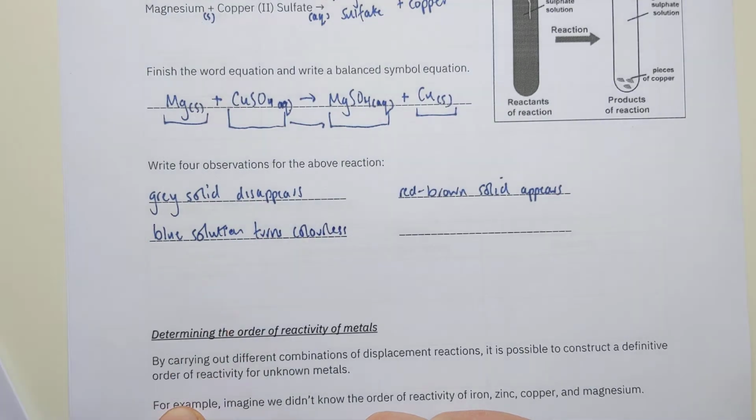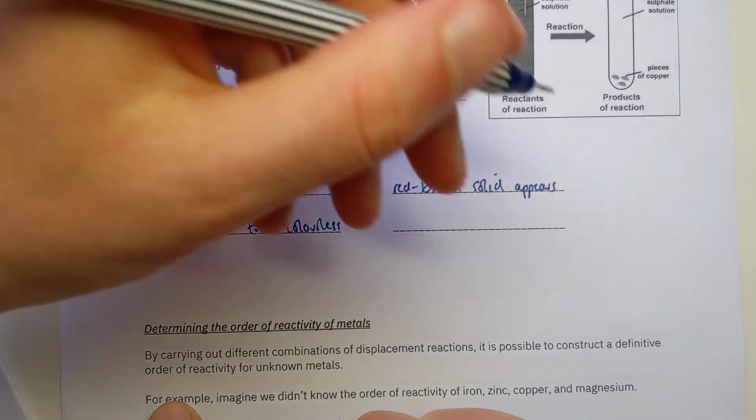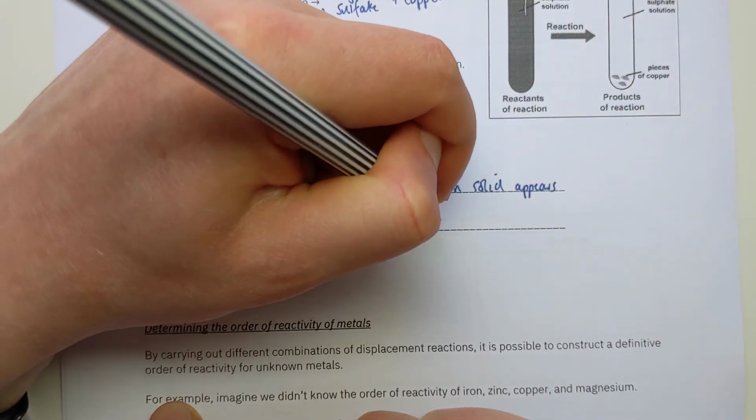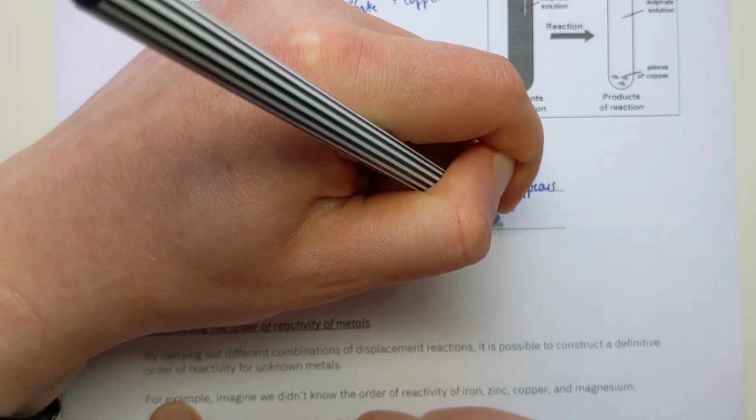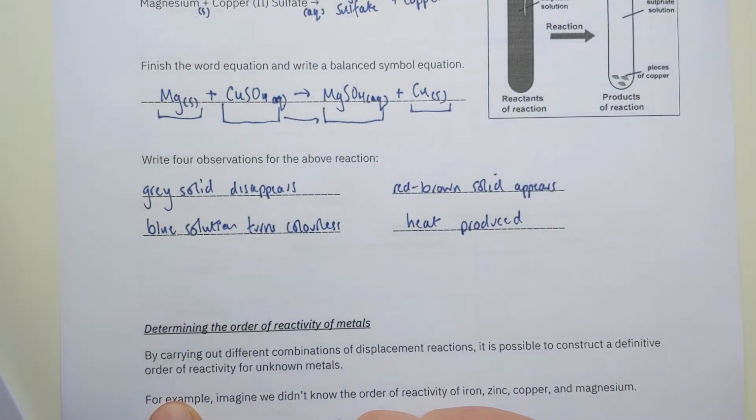And the final observation, I said, it's true for all displacement reactions. Generally, you'll make some heat, so heat will be produced. So there's generally 4, potentially maybe 3 if it hasn't got colour solutions, observations for displacement reactions. In most questions, you only need 2. So you've got plenty here to go off for the questions in the exams.